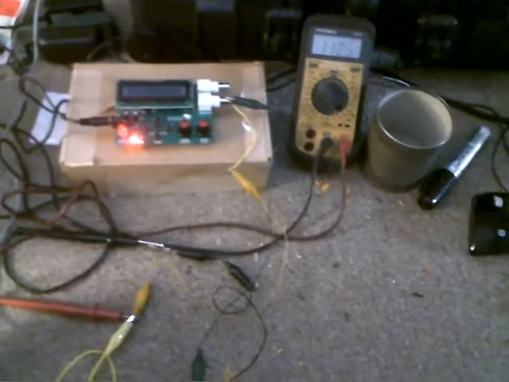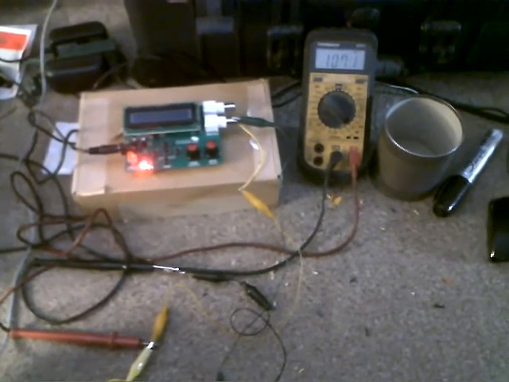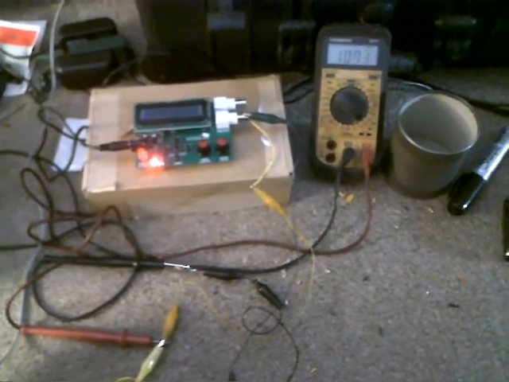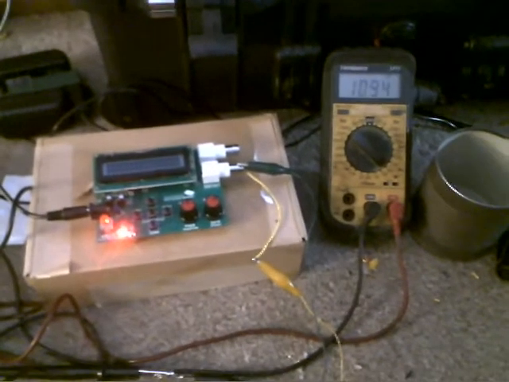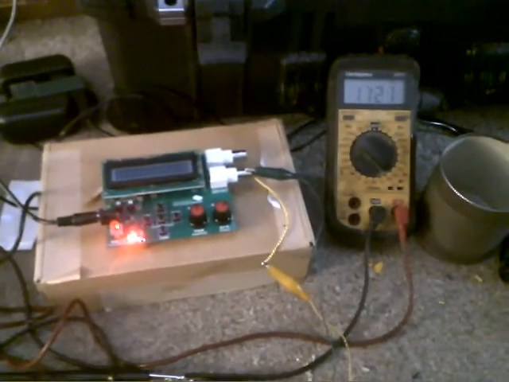And this is similar to the Robert Beck Brain Tuner device. That's my version of the Robert Beck Brain Tuner.